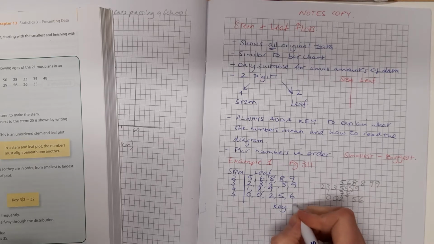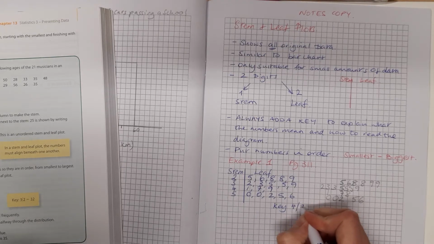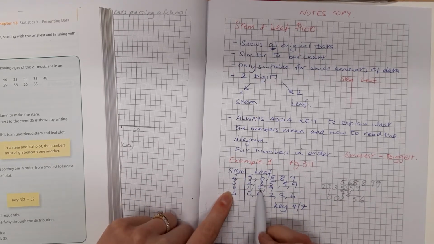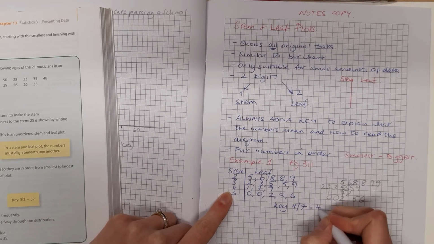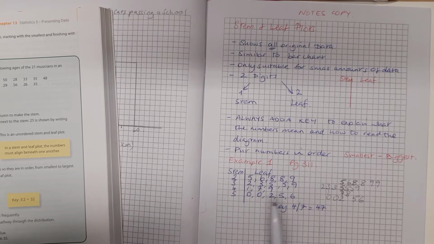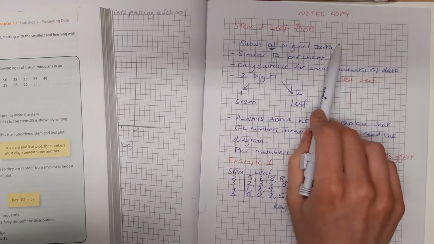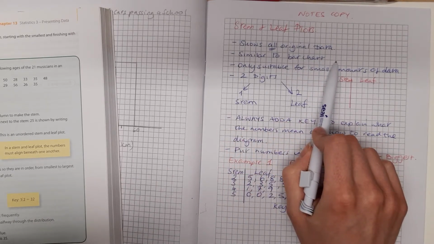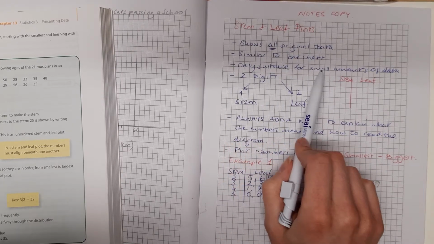So I'm just going to pick 4-7. So 4 with the line and the 7. That represents number 47. Okay, so that's the stem and leaf done. So the important thing is it shows all the data. It's similar to a bar chart. It's only suitable for small amounts of data.